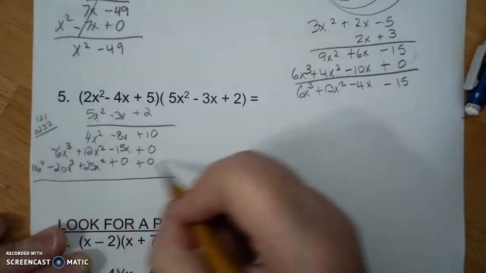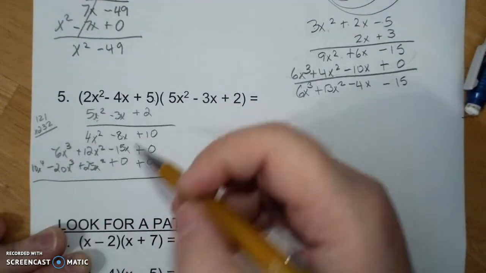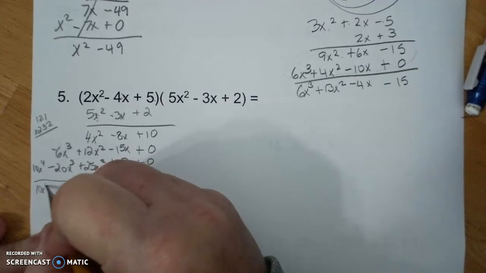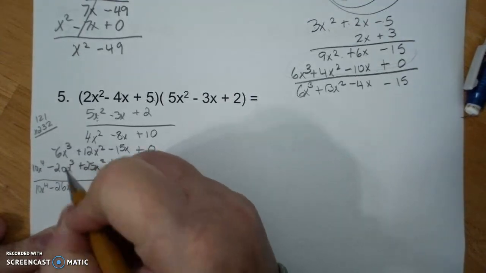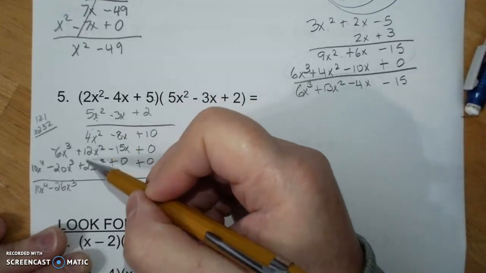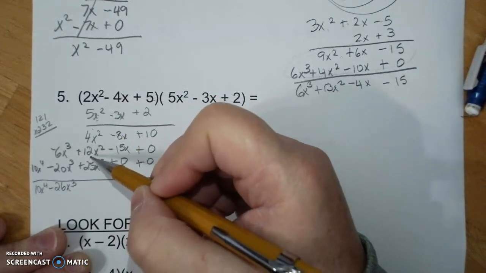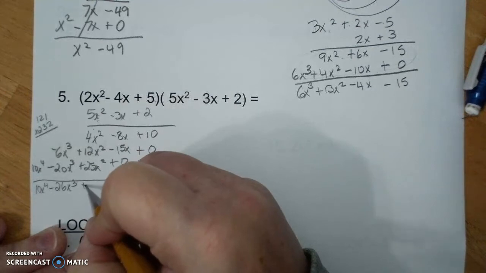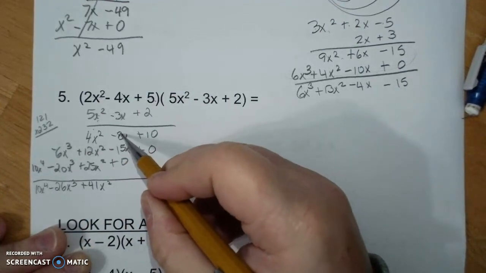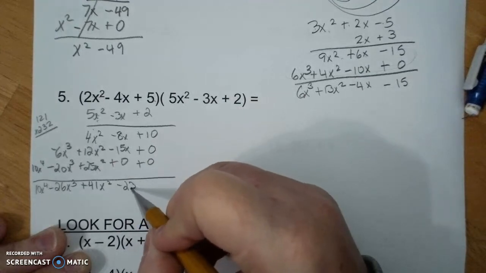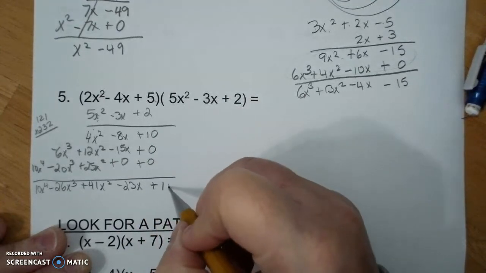Remember that you're adding. You can go either way because they're already lined up. 10x to the fourth minus 26x cubed plus 41x squared minus 23x plus 10.